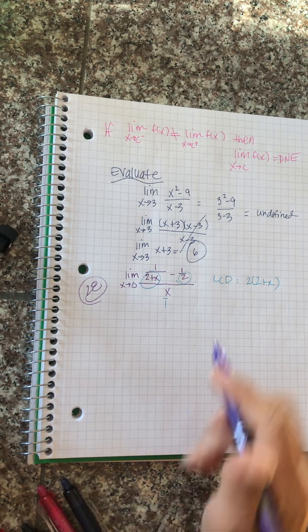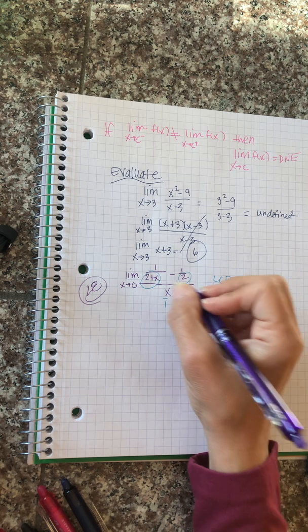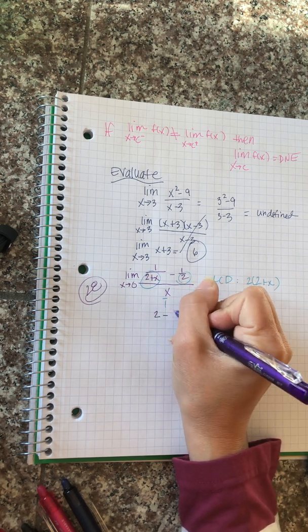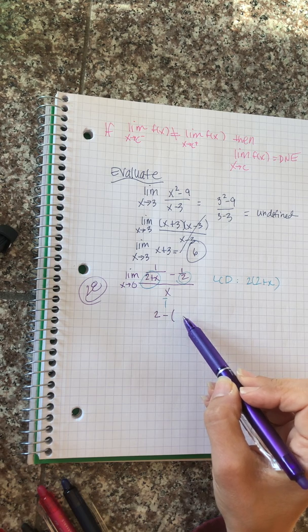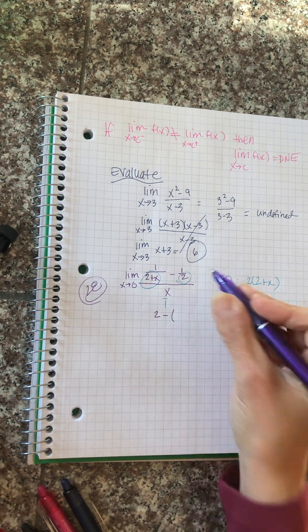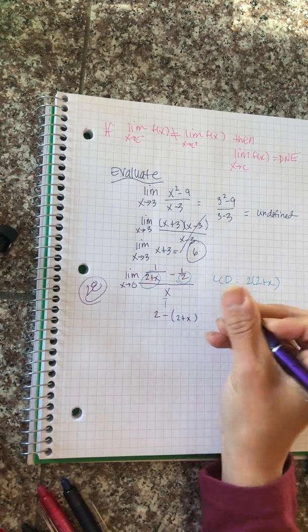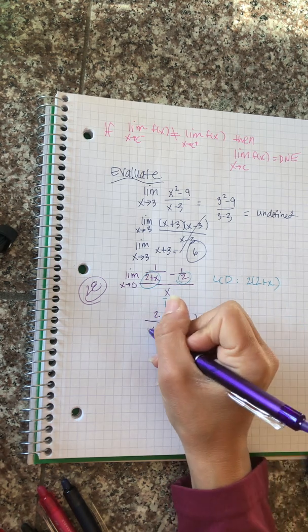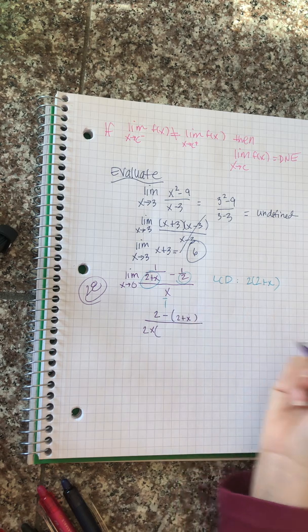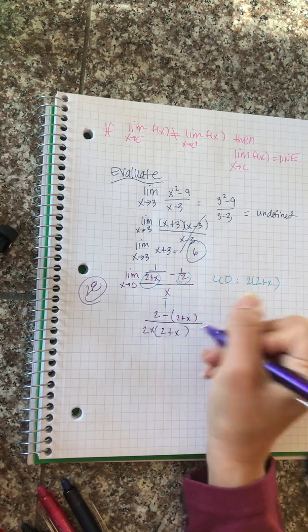And that gives me, reduce, you get 2 minus quantity, parentheses matter. Parentheses in math matter. 2 plus x all over x times 2 times 2 plus x.